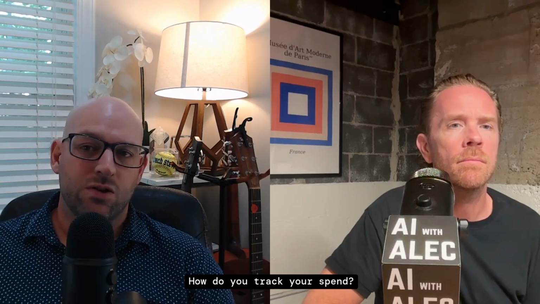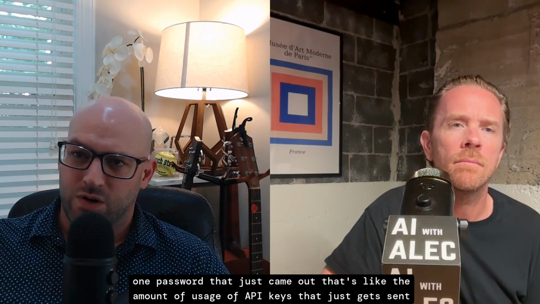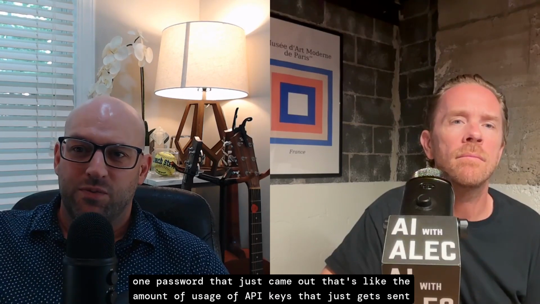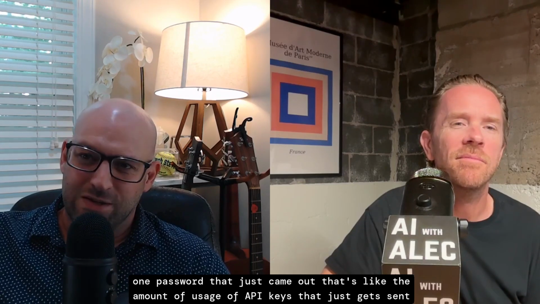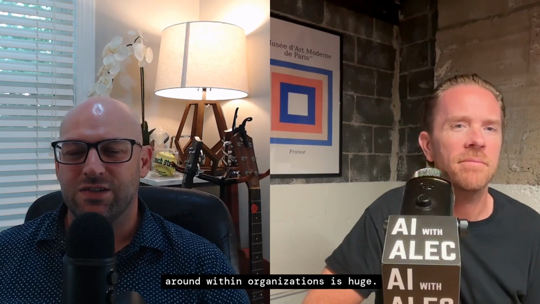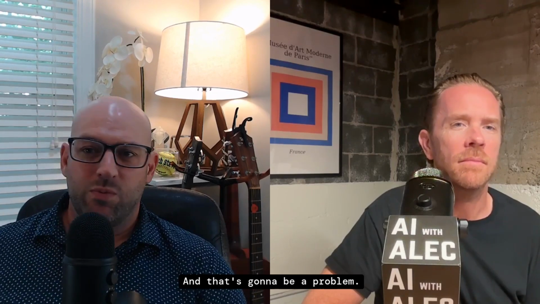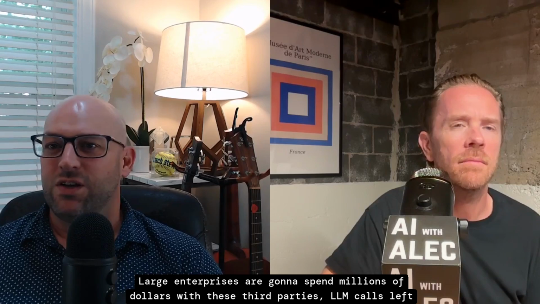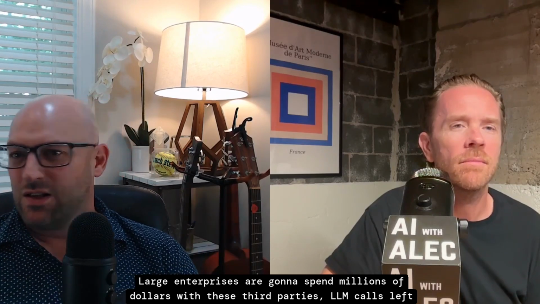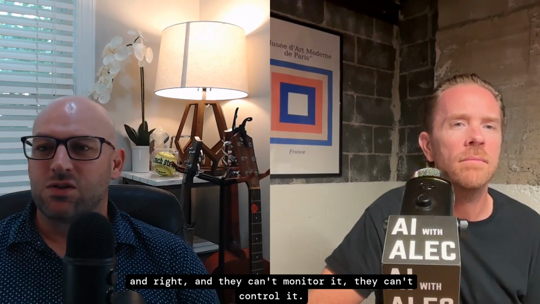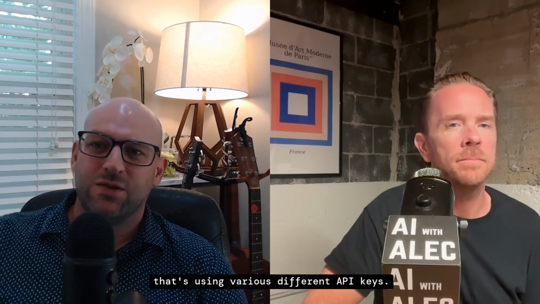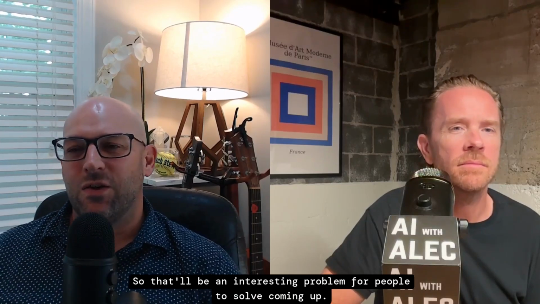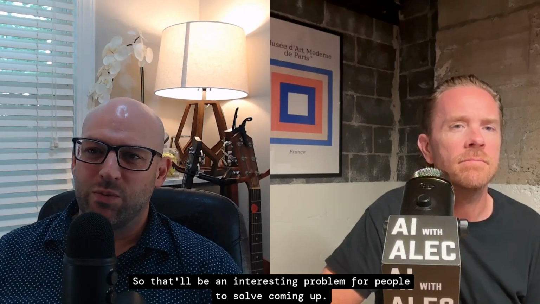How do you track your spend? I saw a study from 1Password that just came out about the amount of API keys that just get sent around within organizations, which is huge, and that's going to be a problem. Large enterprises are going to spend millions of dollars with these third parties, LLM calls left and right, and they can't monitor it, they can't control it, especially if you're pulling open source code that's using various different API keys. So that'll be an interesting problem for people to solve coming up.